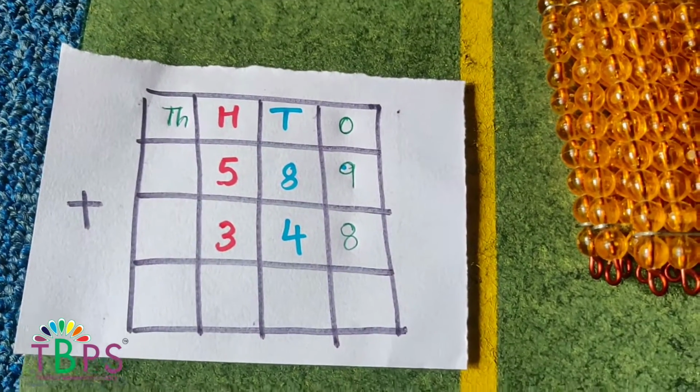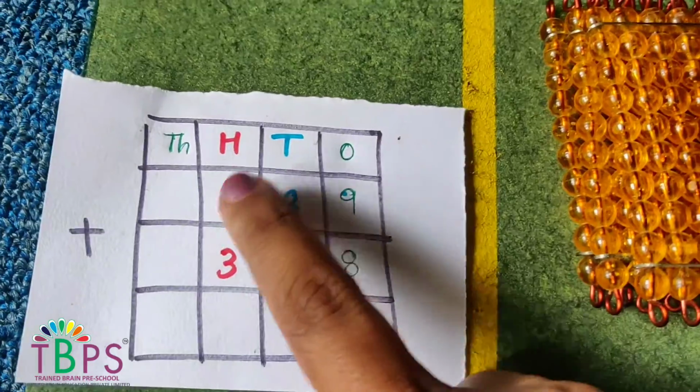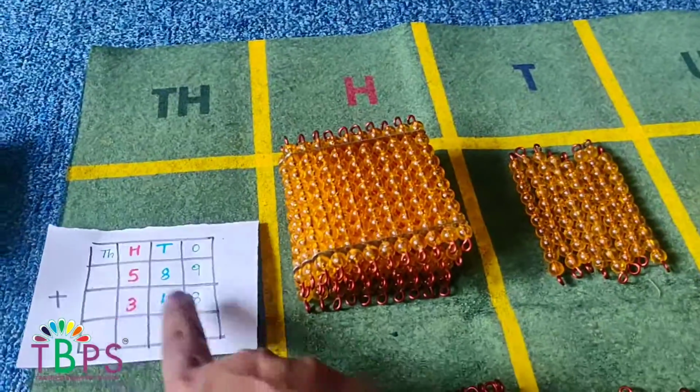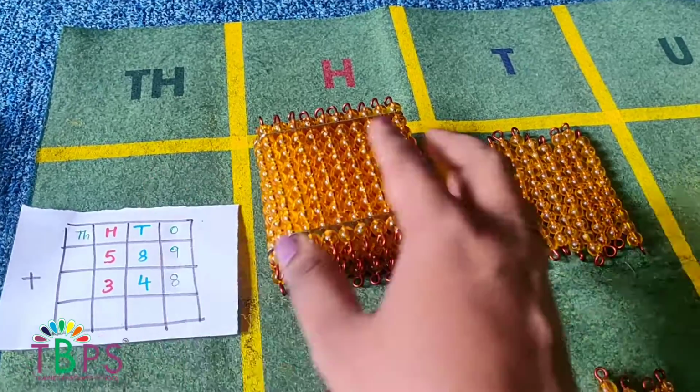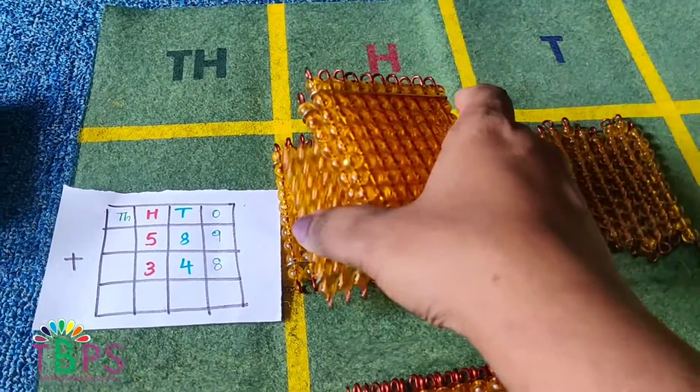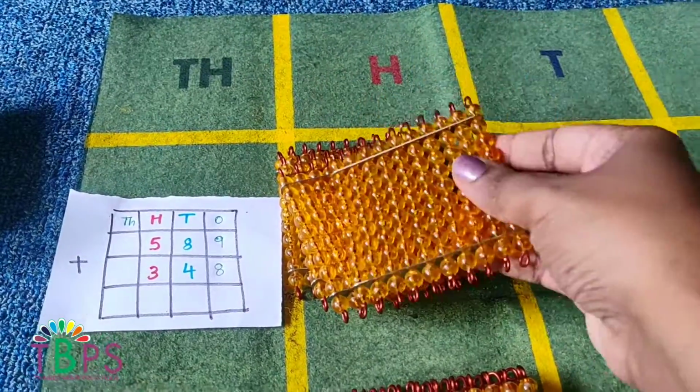Let's do the dynamic addition of 3 digits. 589 plus 348. 589: 5 hundreds. 100, 200, 300, 400, 500.